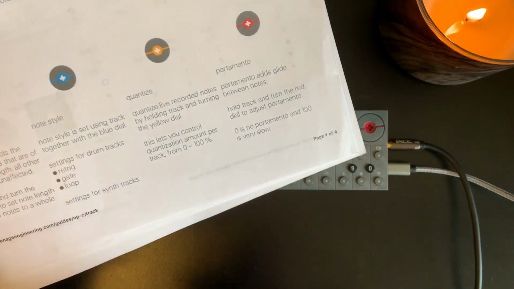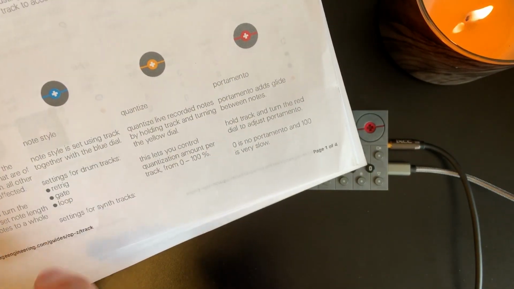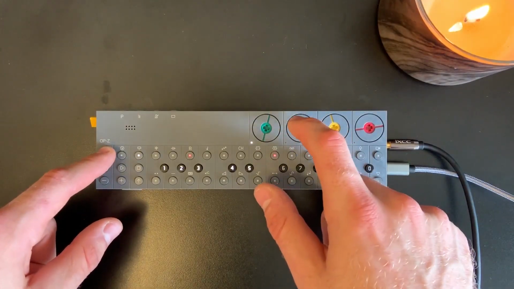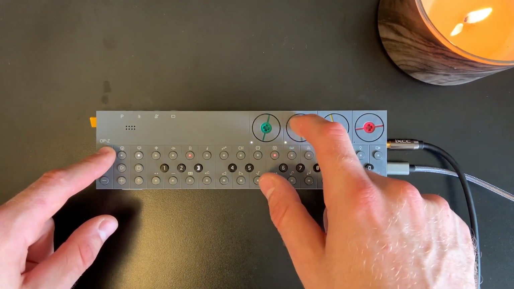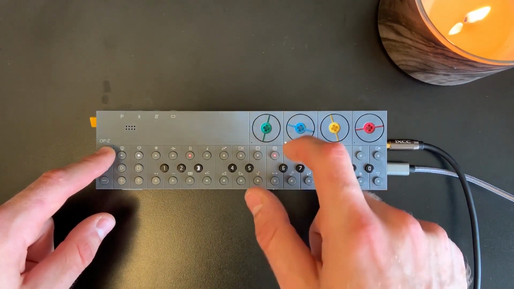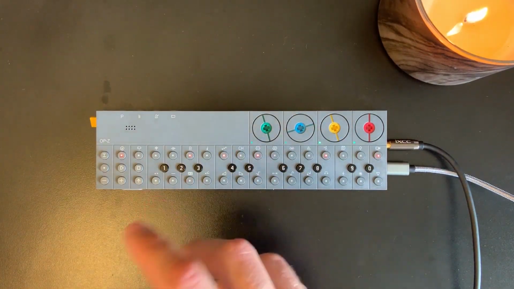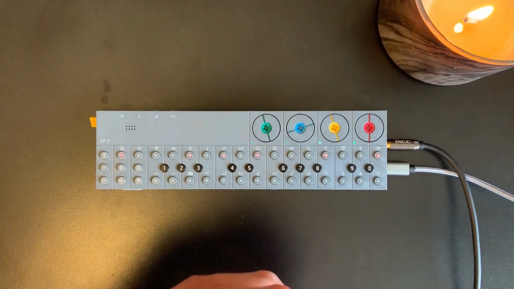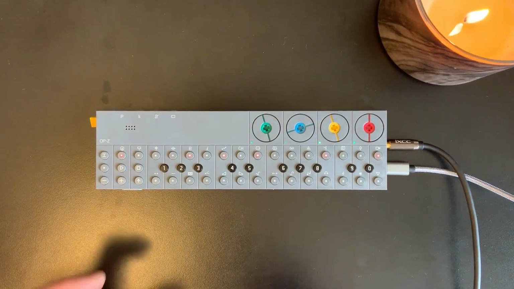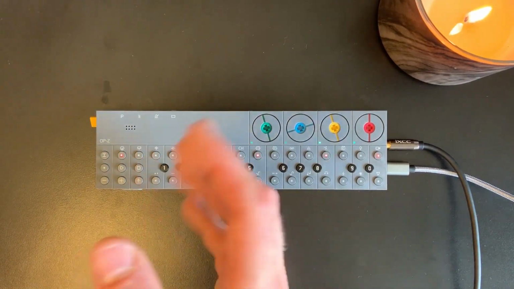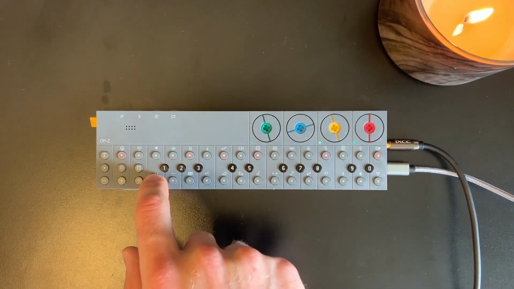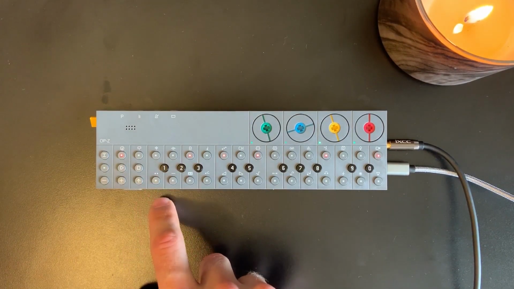Yeah. Note styles for drums: retrig, gate, and loop. Green is retrig. Purple is gate. Yellow is loop. The difference between the retrig and the gate mode are kind of hard to see unless you have longer samples. So let's do this sample. So this is on the sample track, which is counted as a drum track. And this is the retrig.